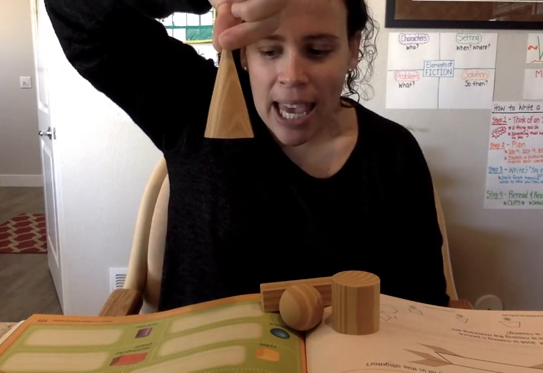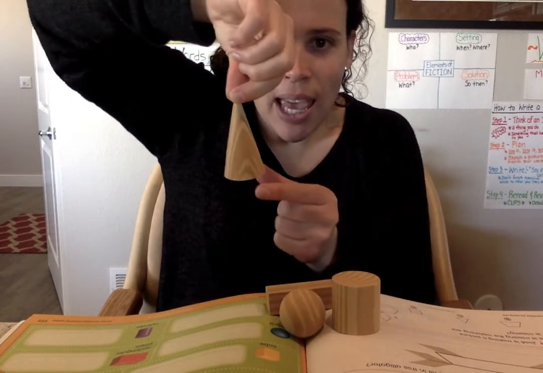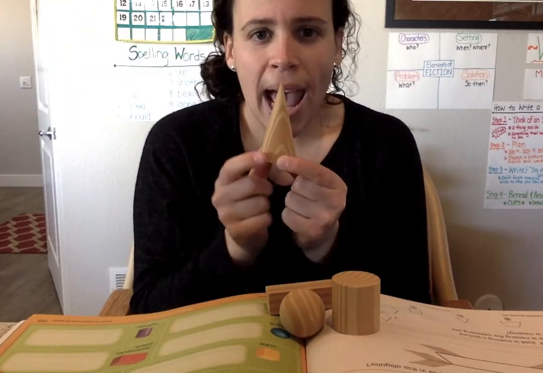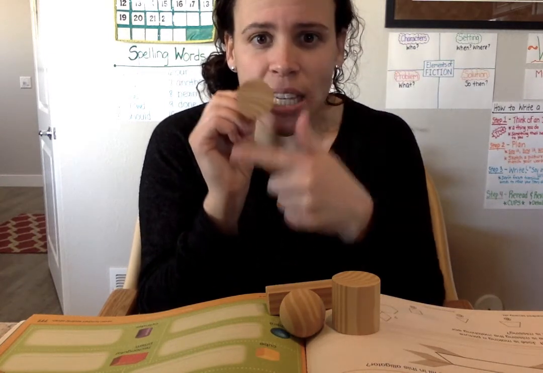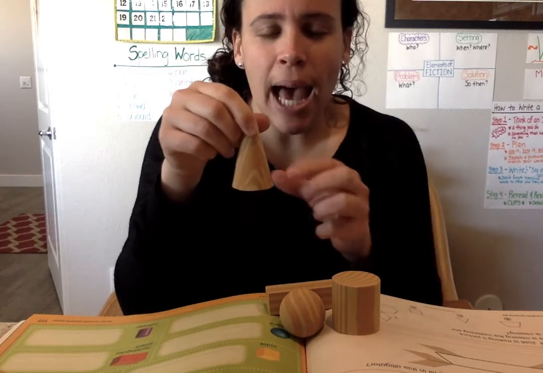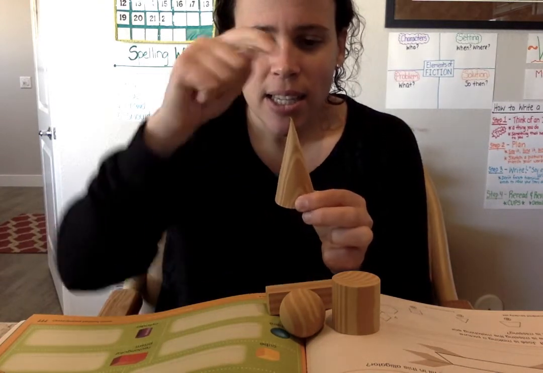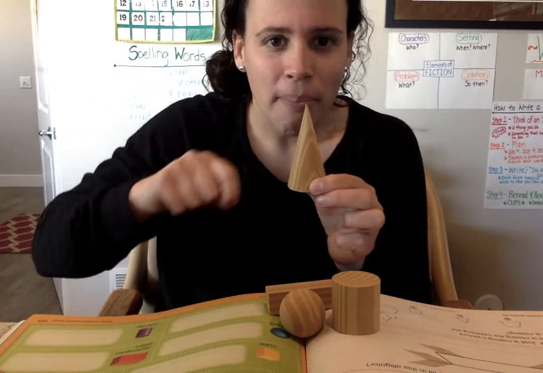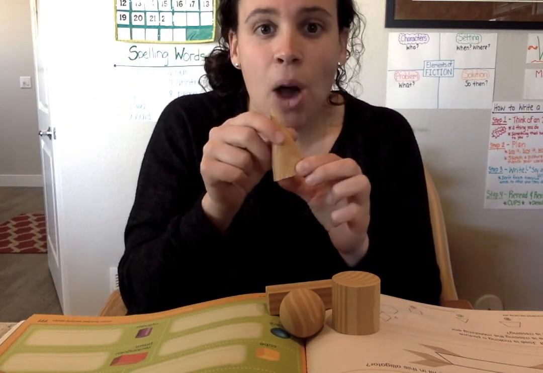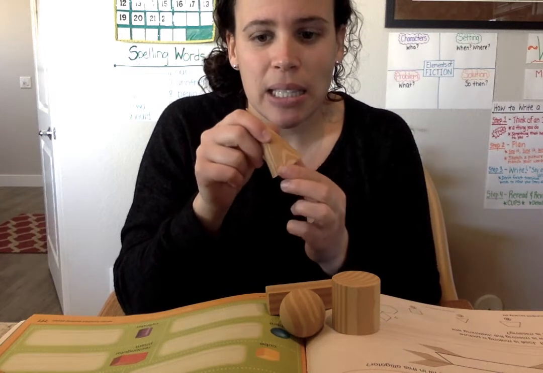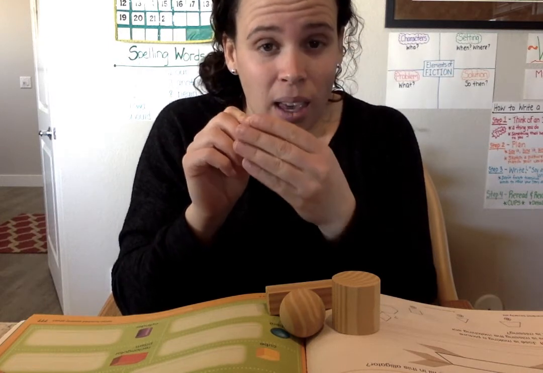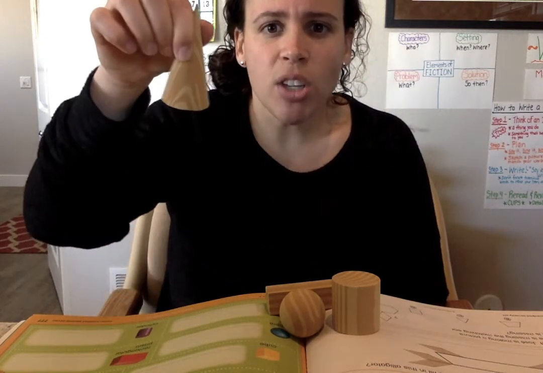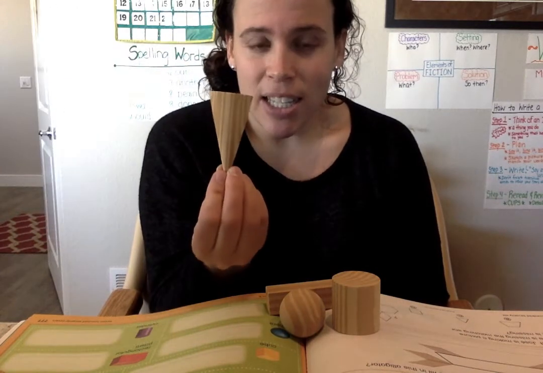What is this guy? This is a cone. Okay, and a cone has how many faces, or flat surfaces? Just one. It has how many vertices? Just one. Right on top. The point. And how many edges? 0. Okay. So, this cone is a three-dimensional shape.